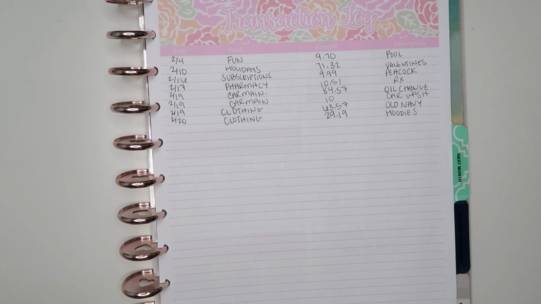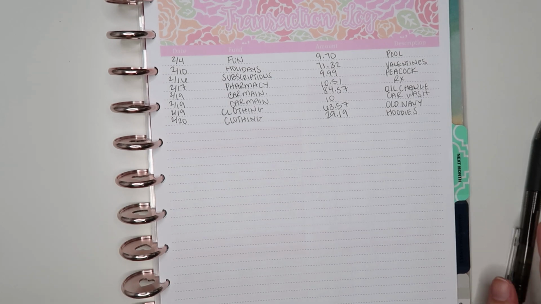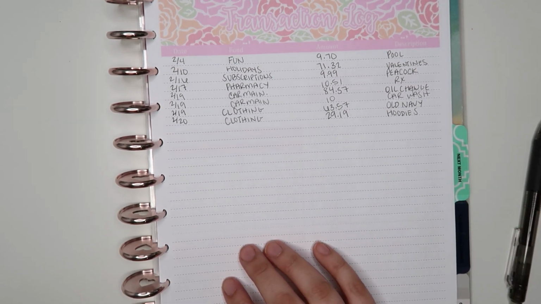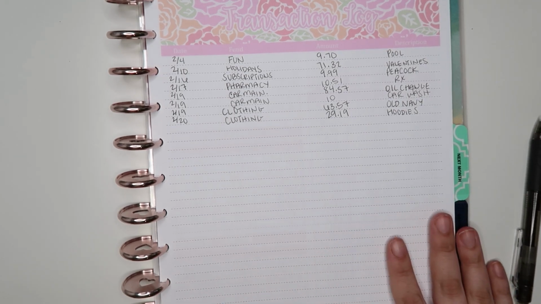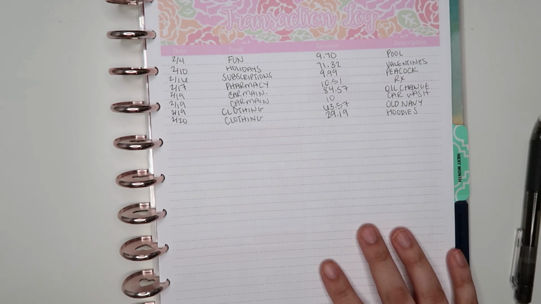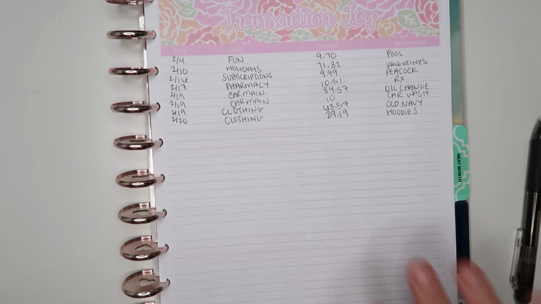The way that I do my sinking funds is I keep all of my sinking funds in cash, but typically I put everything throughout the month on a credit card, and then at the end of the month I just pull the cash out of the various sinking funds, deposit it back into the bank, and I pay that credit card.